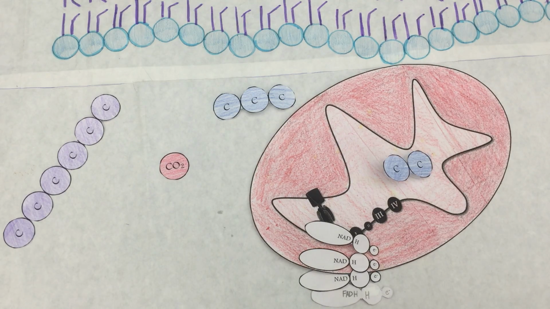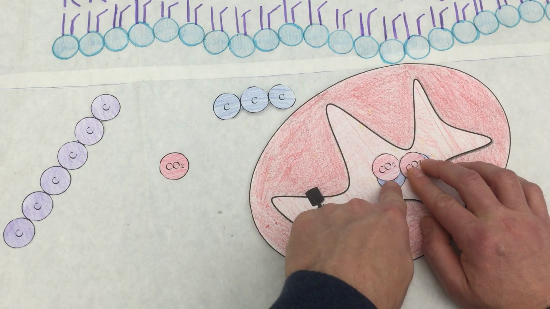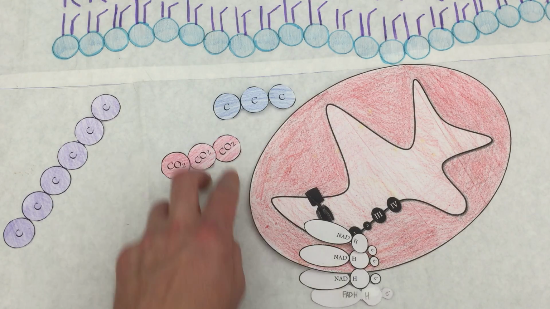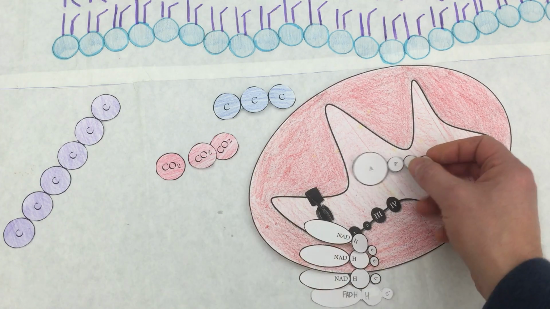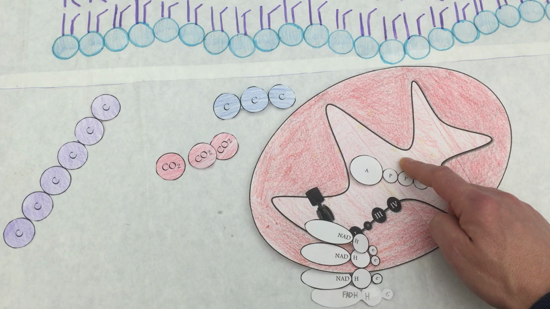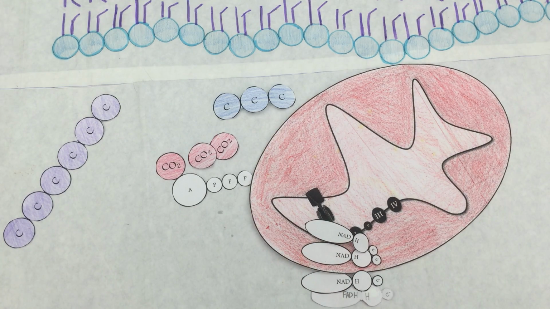Now, the final 2 carbons are going to be broken off of the acetyl-CoA molecule. Of course, you will be exhaling that as your main waste product. 1 ATP molecule is created in the citric acid cycle from the acetyl-CoA molecule, and of course that will go wherever it is needed.